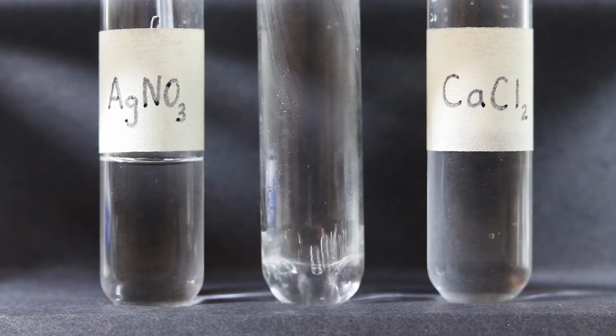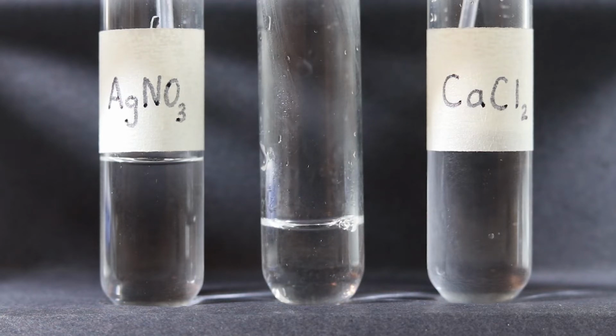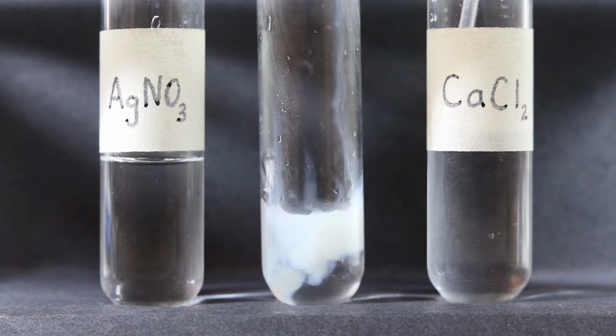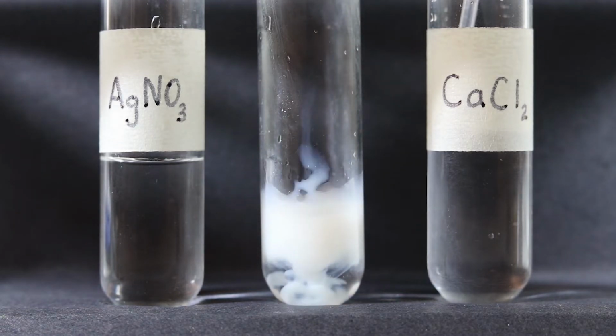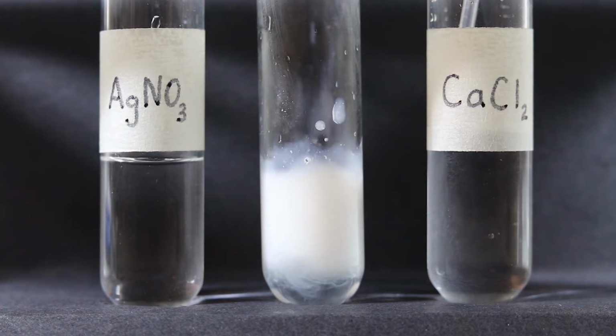Take note of each of the labeled test tubes. A small amount of calcium chloride is pipetted into the middle test tube. Then, slowly, drops of silver nitrate are pipetted and added to the same test tube to see the reaction occur.